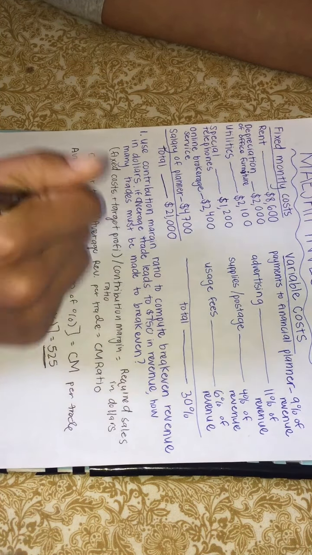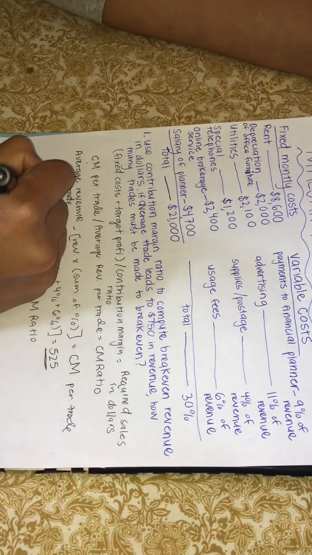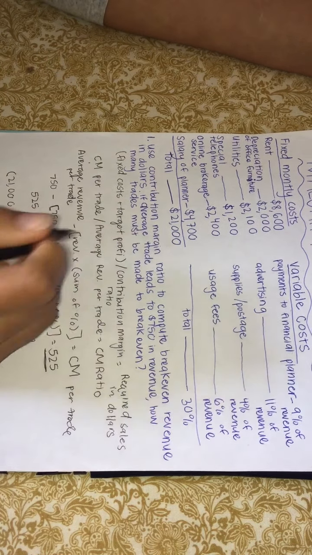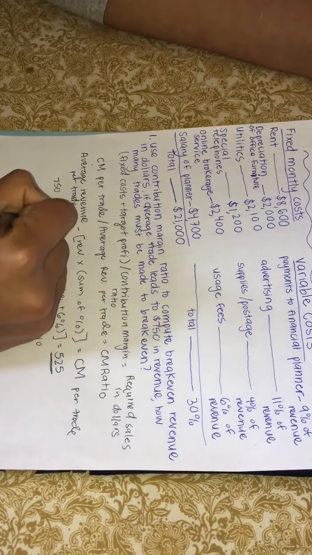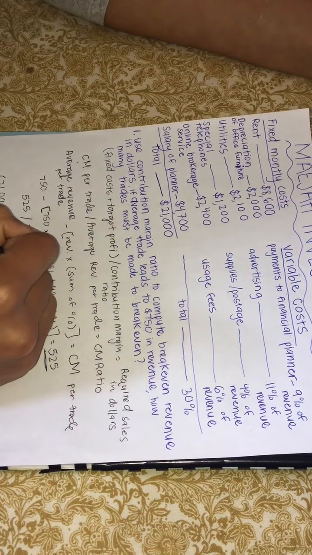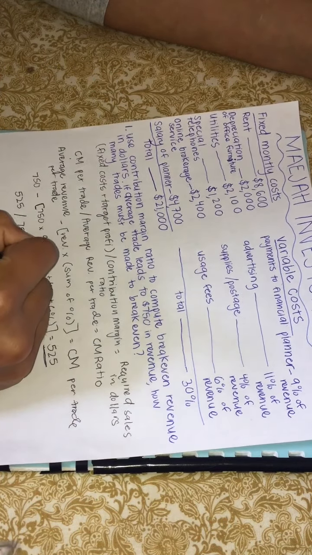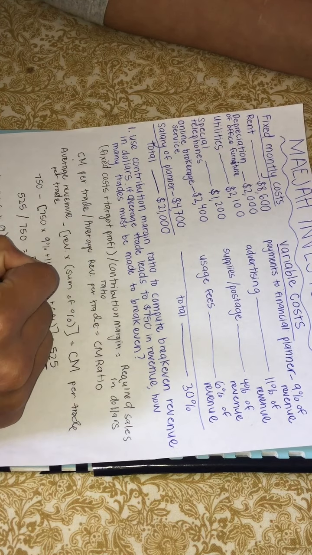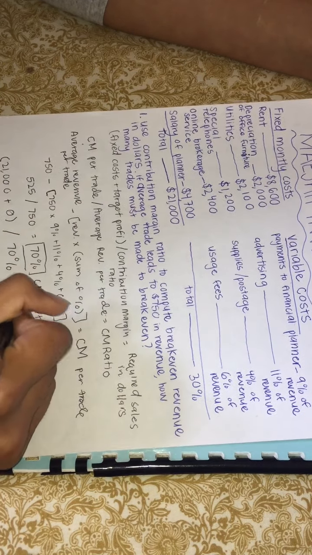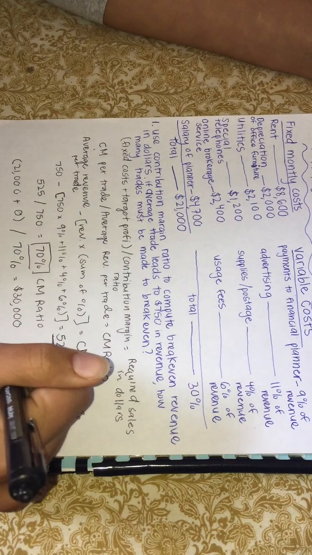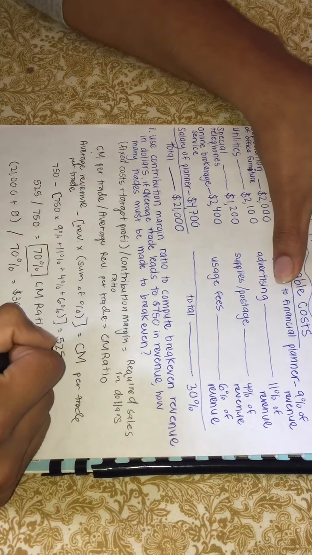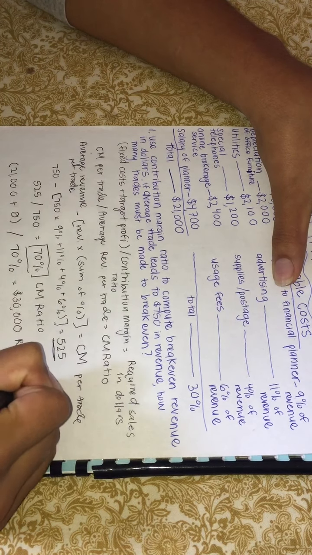So the fixed costs, which is the 21,000, the total of the fixed costs that they gave us already, plus there's no target profit, so we'll just put 0 for that. And this would be divided by the CM ratio that we just found, the 70%. And I already did the math, so I know that the answer is $30,000. $30,000 would be required to break even.